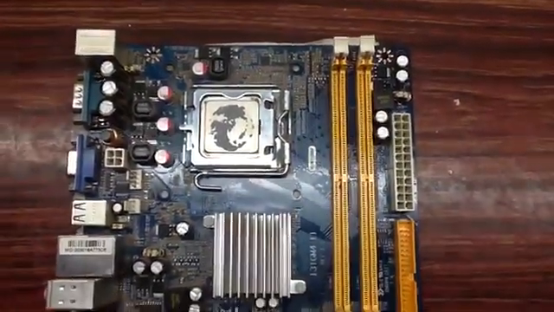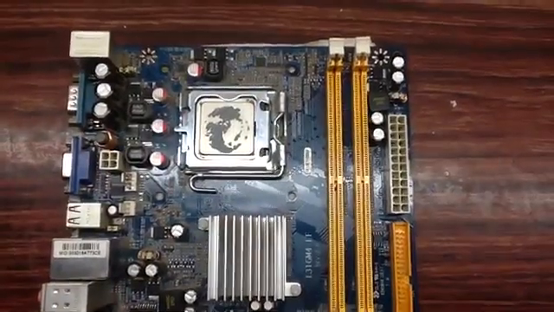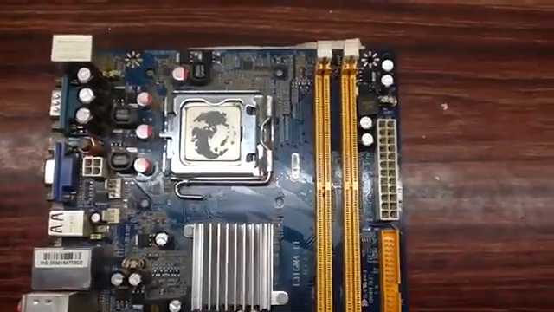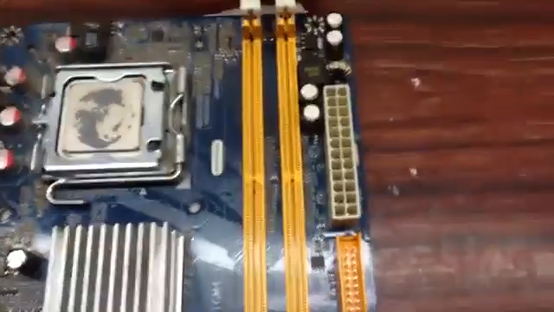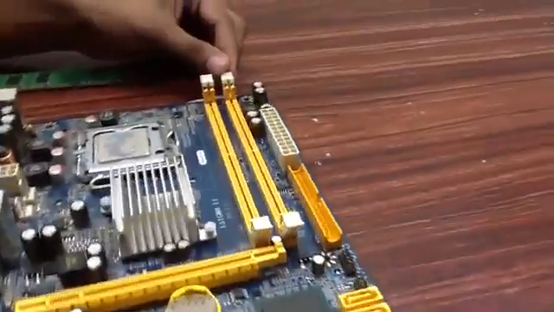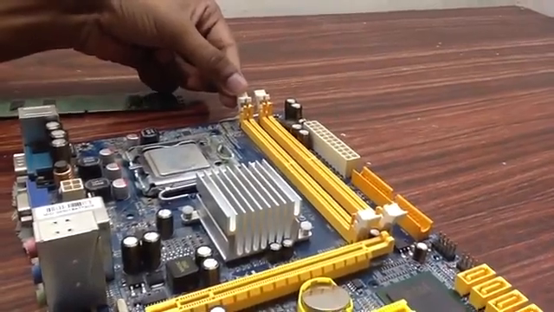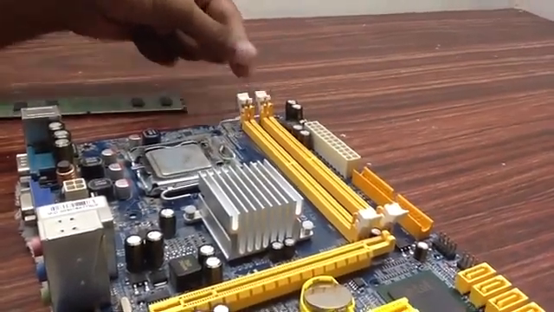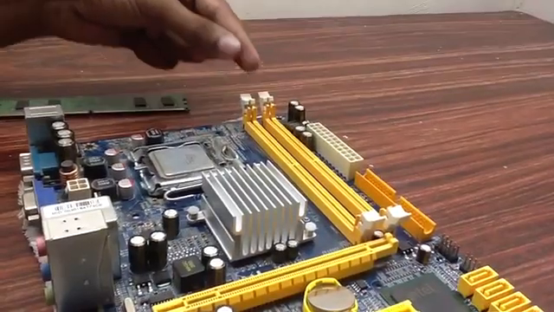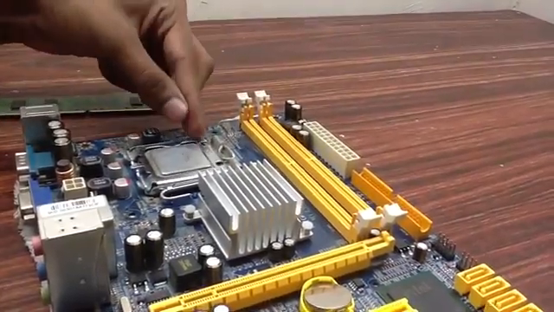The next component on our motherboard is the RAM slot. As you observe, at present on our motherboard there are two RAM slots, RAM slot 1 and RAM slot 2. RAM slot 1 is away from our microprocessor. RAM slot 2 is closer to our microprocessor.